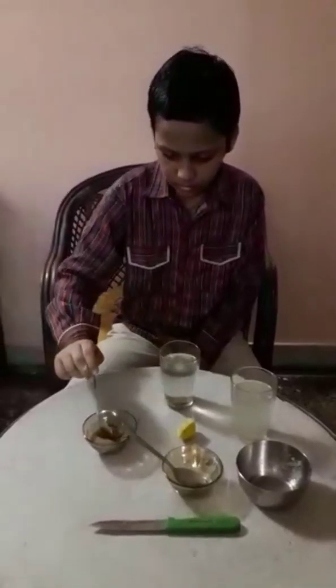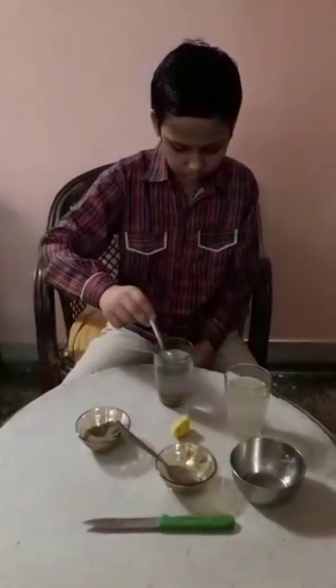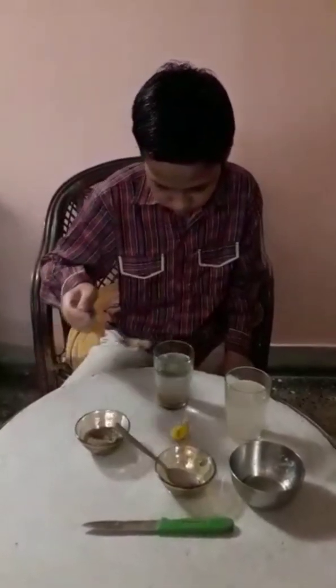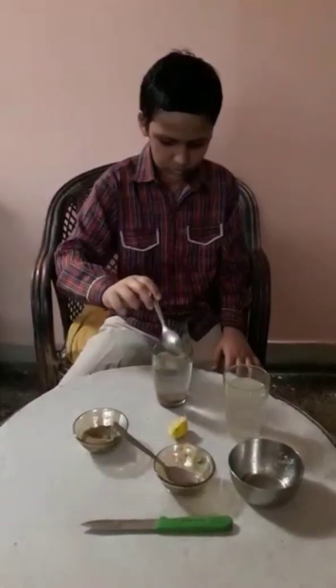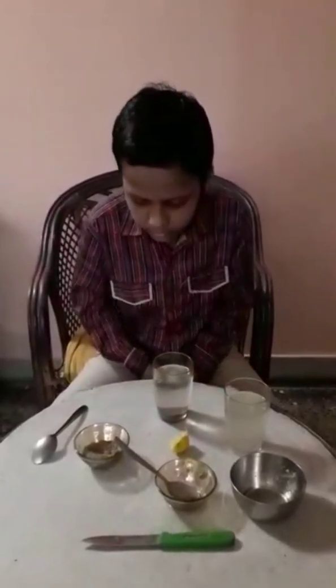We take one or two spoons of sand in water. We see that the sand does not get dissolved in water. This is called an insoluble substance. The substance which does not get dissolved in water is called an insoluble substance.